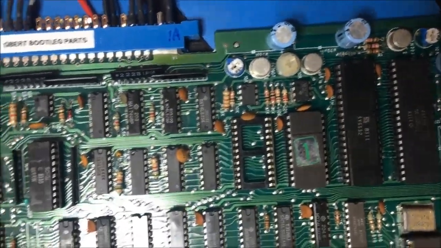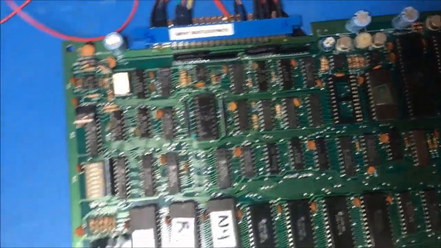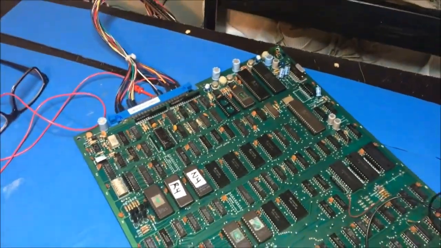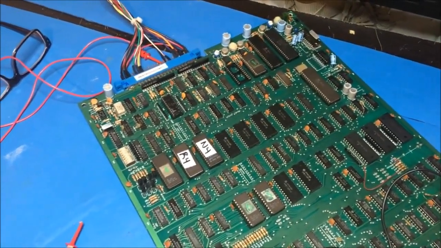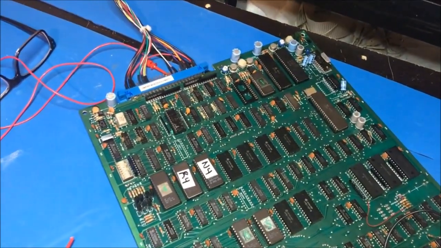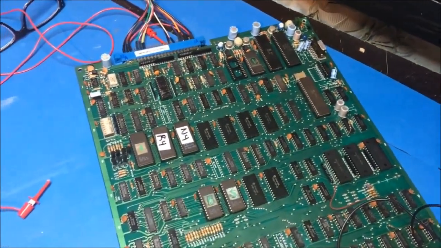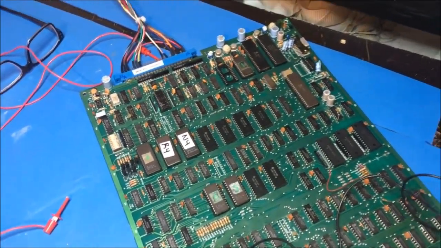So yeah. Pretty cool. I'm gonna call it good. Just needs a little fine tweaking. But yeah, there's speech on this bootleg board now. Pretty cool.